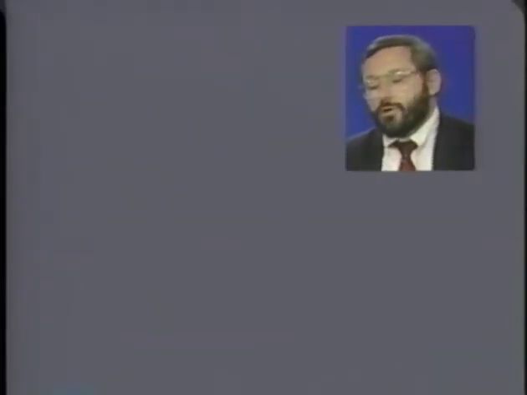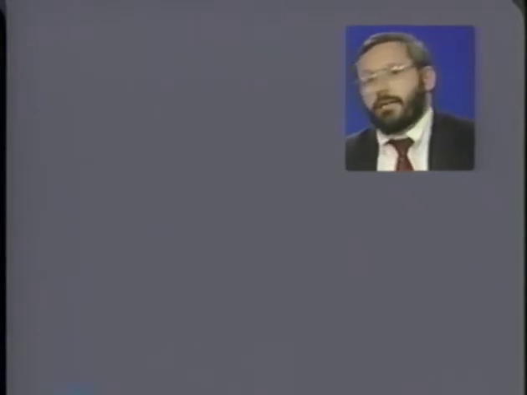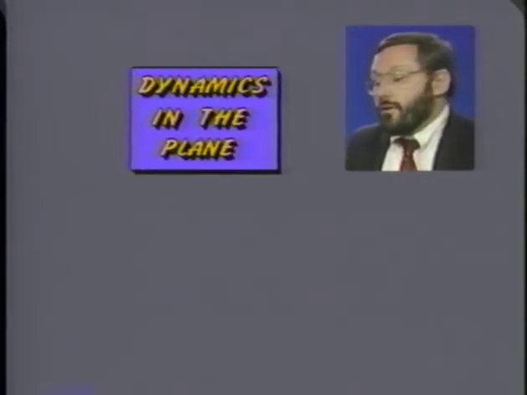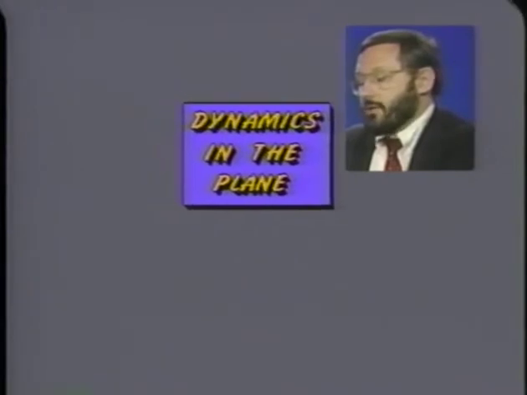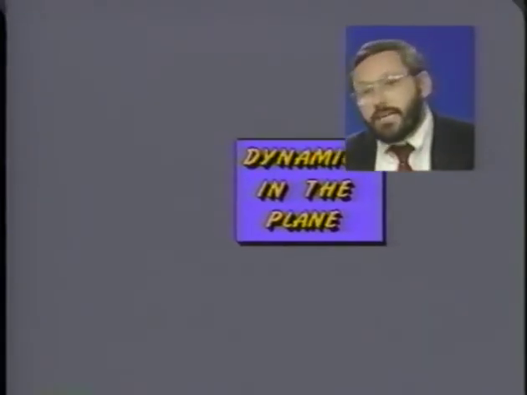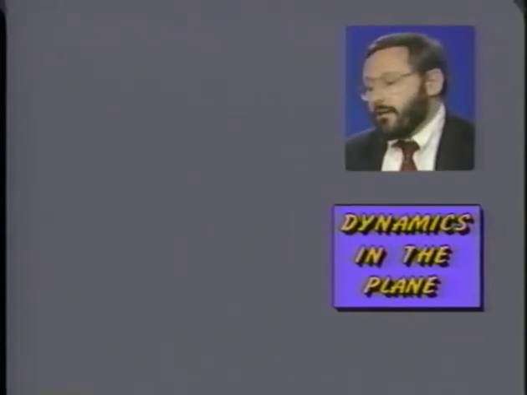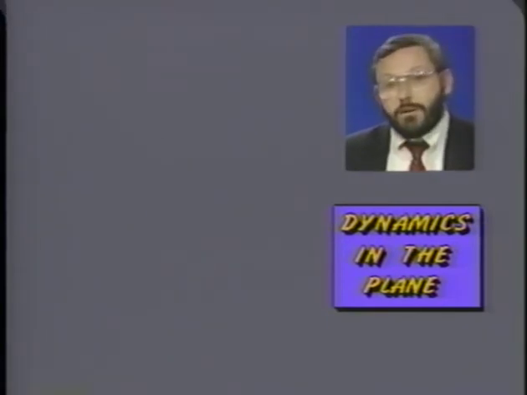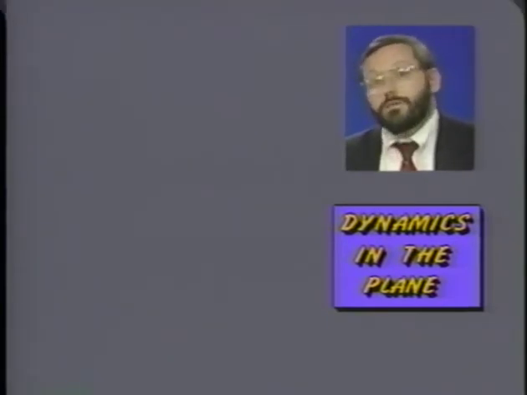Now let me move to some of the most interesting dynamical systems that do not depend on one variable, like the previous examples, but rather depend on 2 variables. Many dynamical systems, as we know, depend on lots of variables, so it's natural to look at dynamics in a higher dimensional setting, in this case, in the plane.